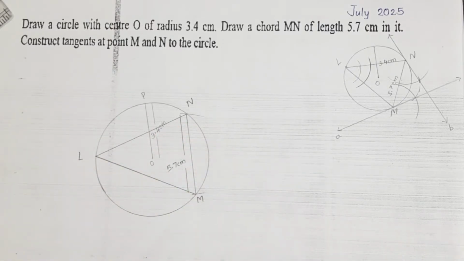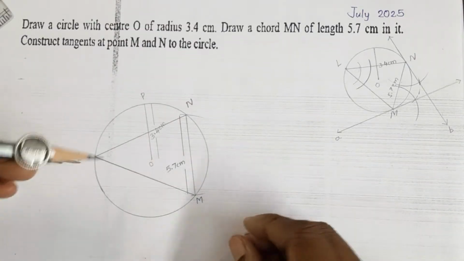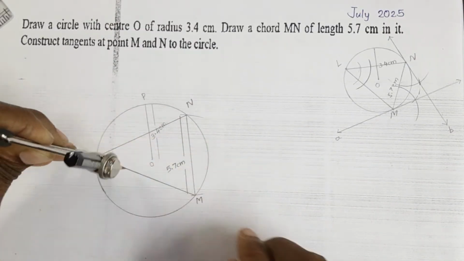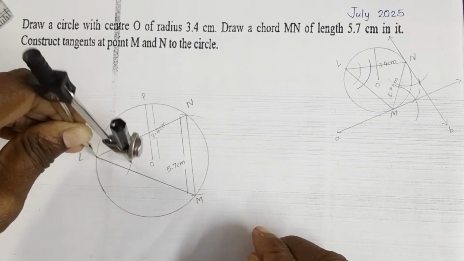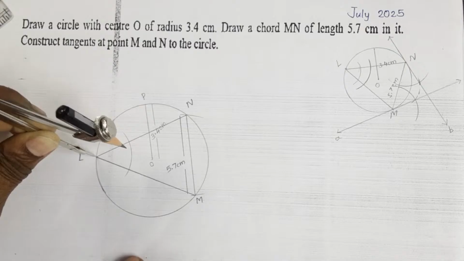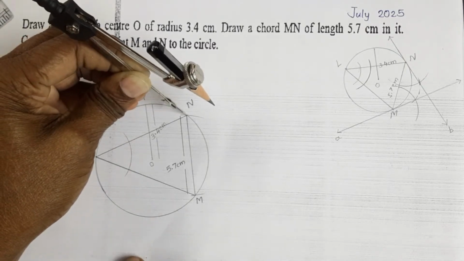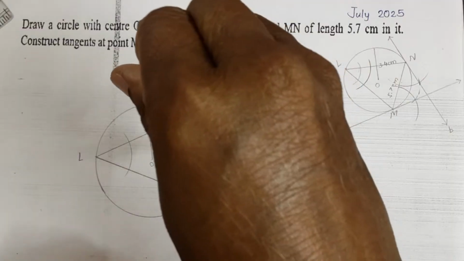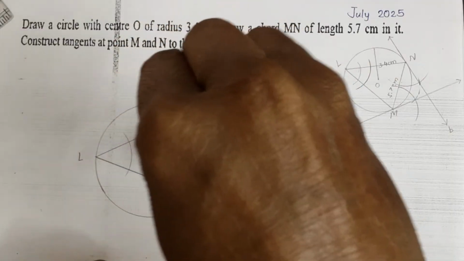Then take the compass and place it on this third point L, and make the arc. From N as well, make the arc, and that arc intersects the chord MN.